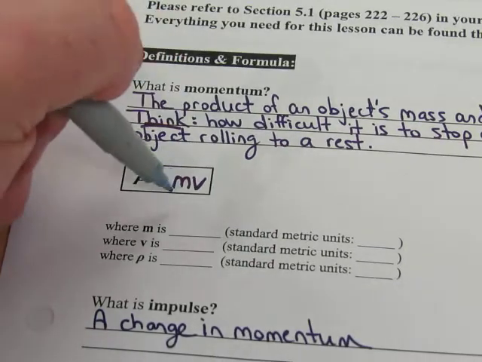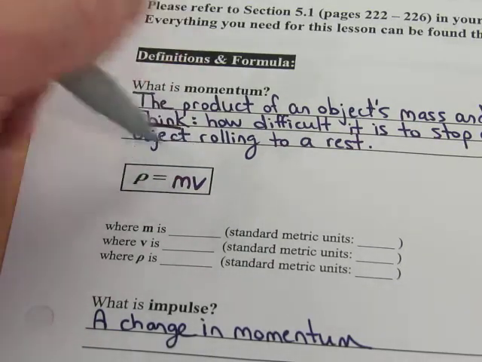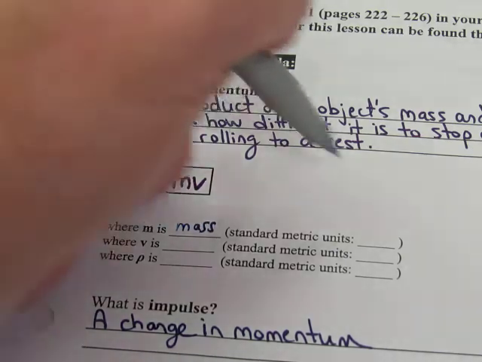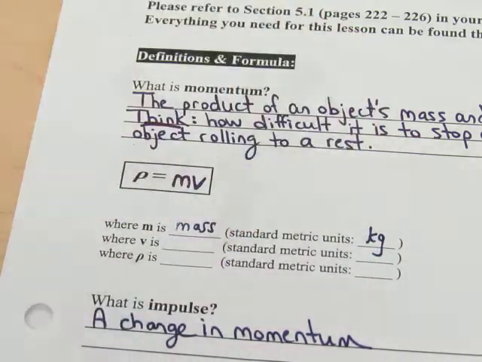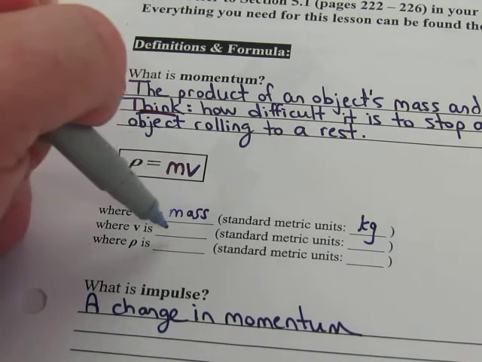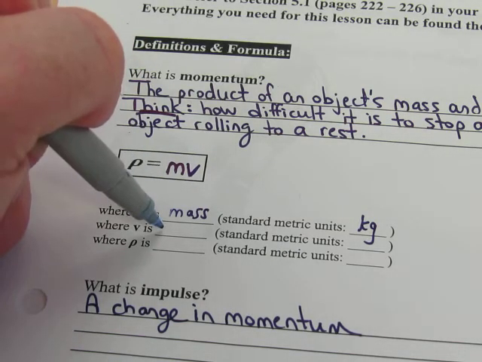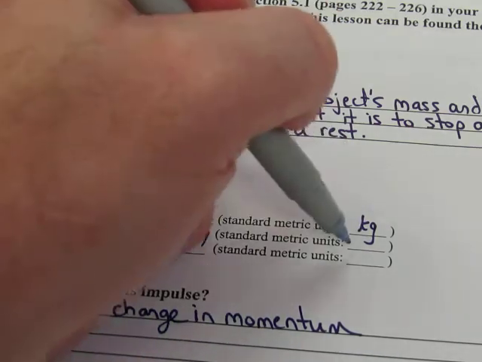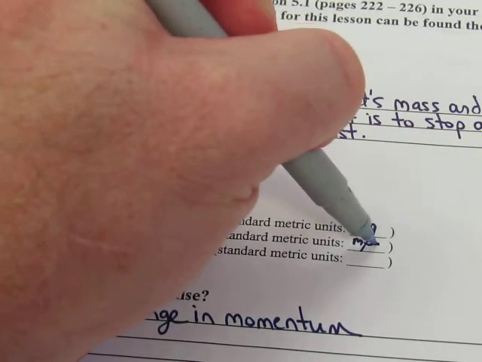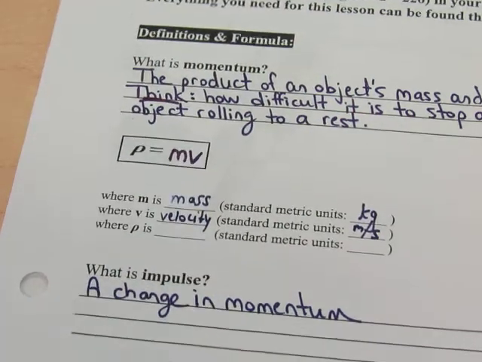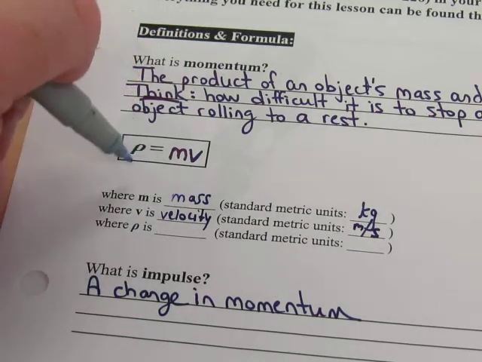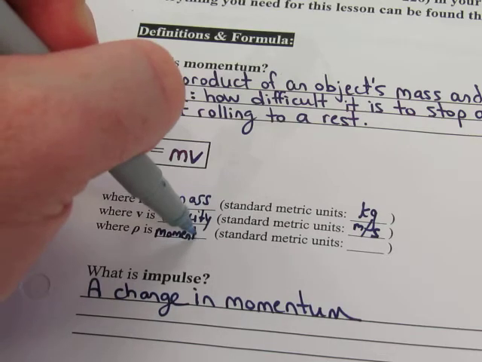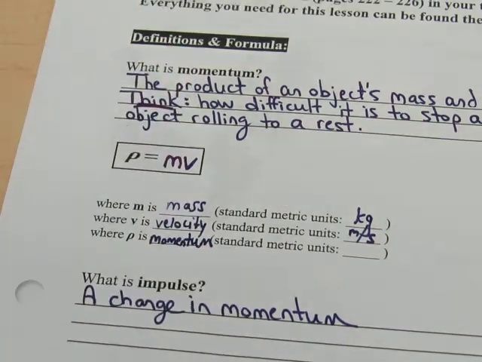Anyway, in terms of units in this formula, or variables, you've seen them all before. M is mass, and as usual, it has to be in standard metric units of kilograms. V is velocity, and it has to be in standard metric units of meters per second. And so the new one here, squiggly looking P, that is momentum. Didn't leave very much room there for that word, but that's momentum.